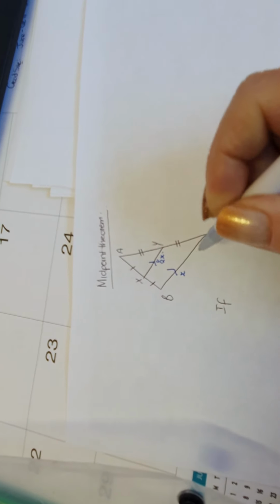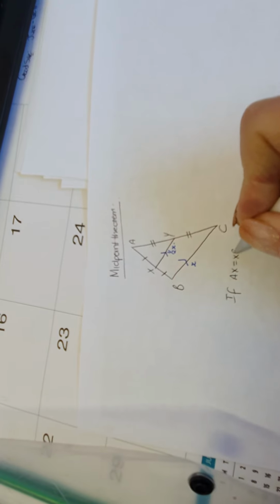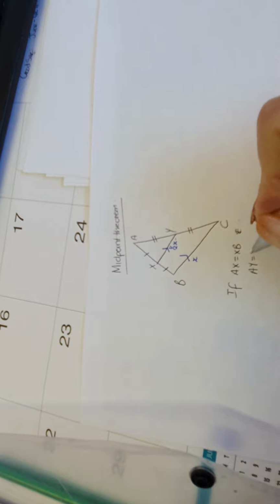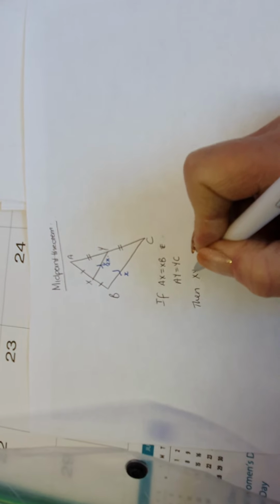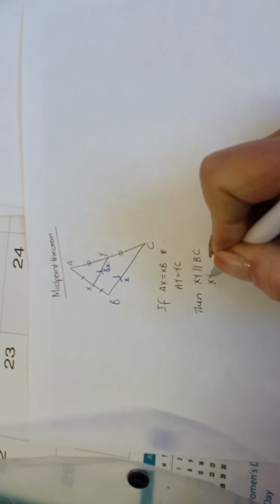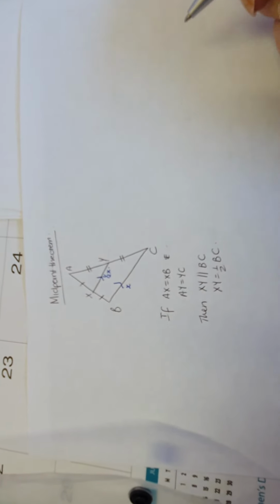So if you write it, it will say, if AX equals XB and AY equals YC, then you can conclude that XY must be parallel to BC and XY is a half of BC. Okay, that's what the midpoint theorem says.